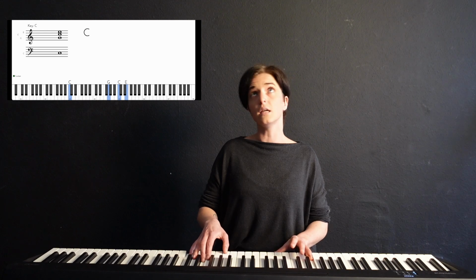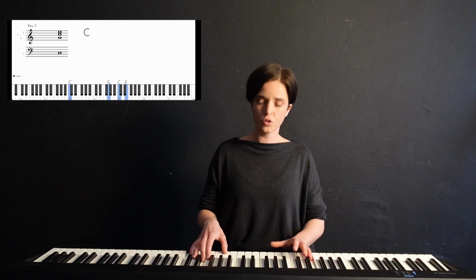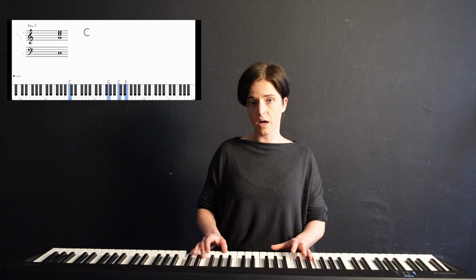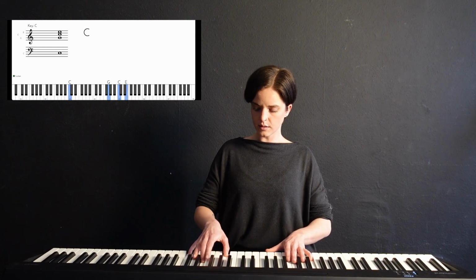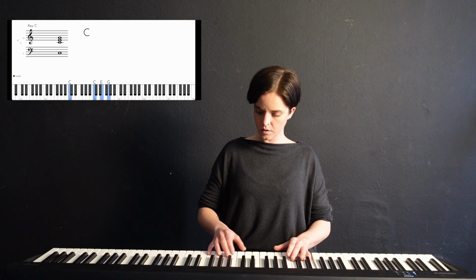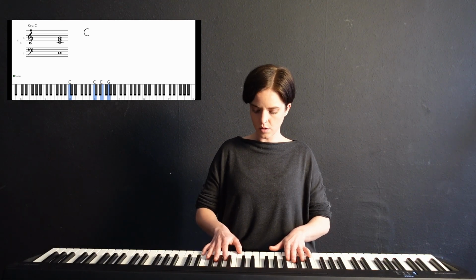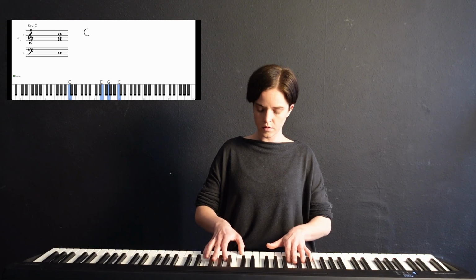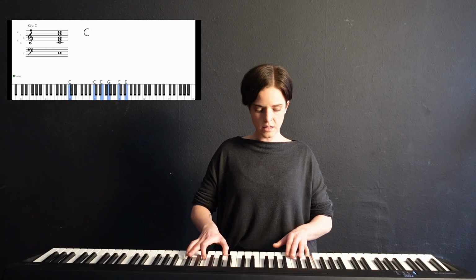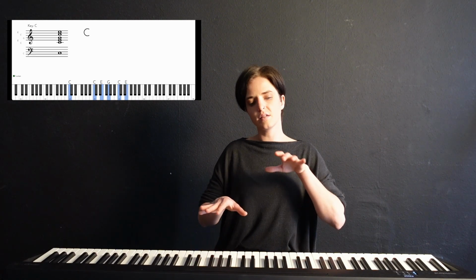And it's not in the quality of, oh yeah, well, that's still a C. Yeah, it's still major. Yeah, sure. But my third is laying up there now as my highest note instead of my fifth. Or my first lays on top. And this way I can simply color a little bit differently.